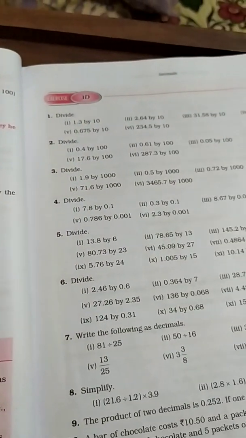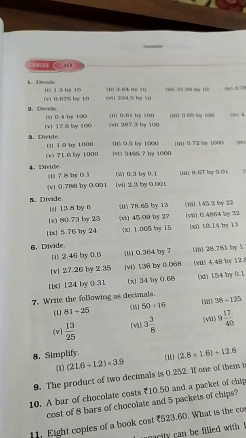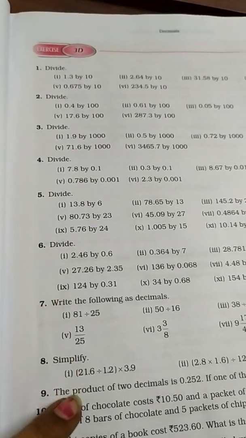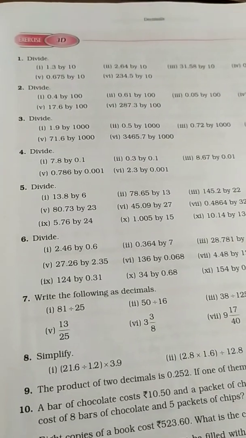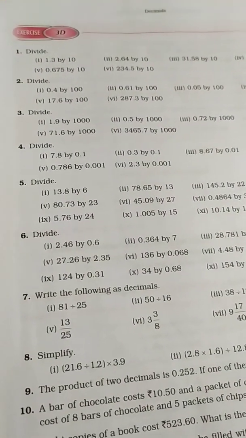So we have completed up to problem number 5. The remaining problems we will learn in the evening session. I have done two models in each problem. The remaining you are going to do as homework.